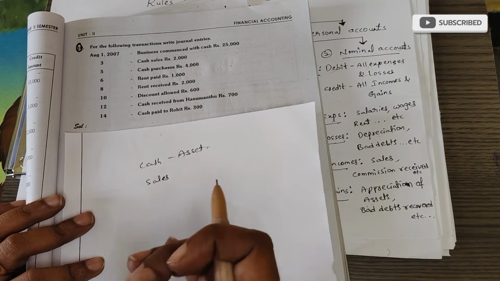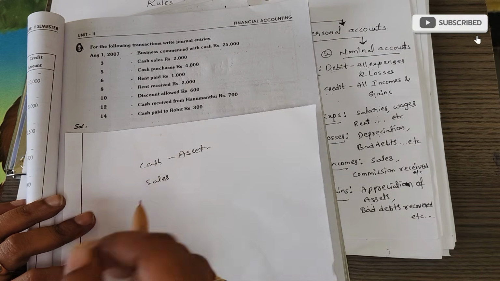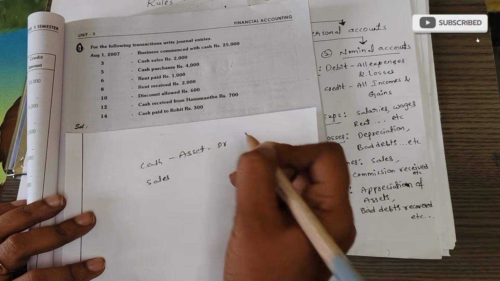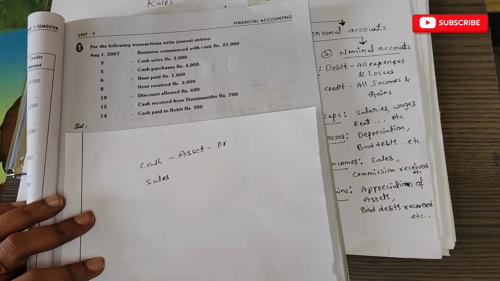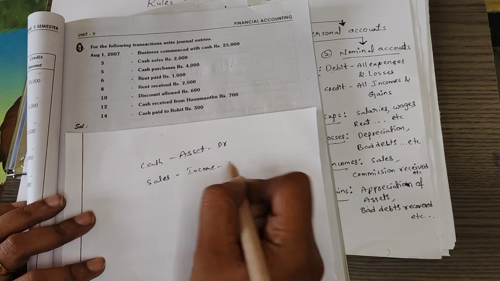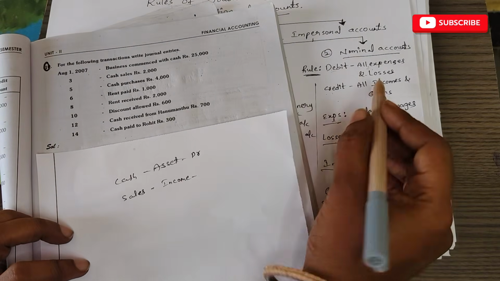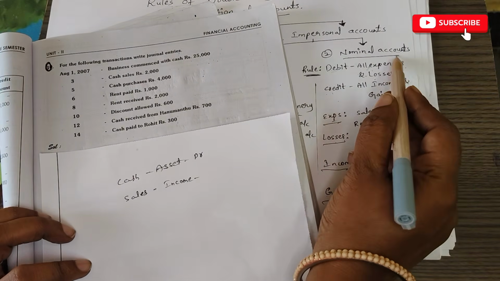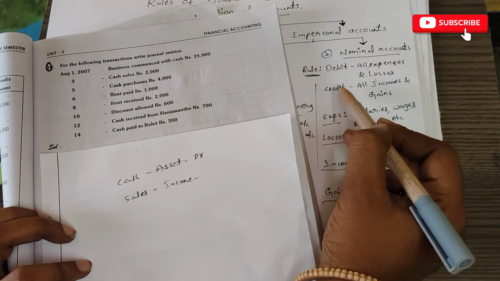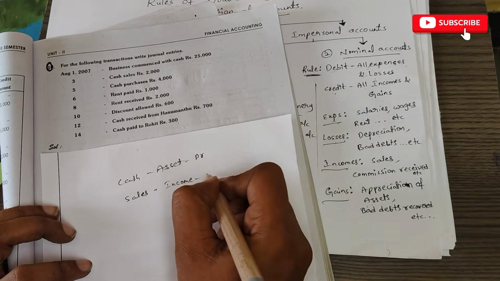So the business is selling goods, so the business is receiving cash. What comes in debit? Cash is coming into the business, so it is debit according to the real account rule. And sales. Sale is an income. Income is always credit, because all expenses and losses are debit according to the nominal account, and all incomes and gains are credit according to the nominal account. So income comes under credit.